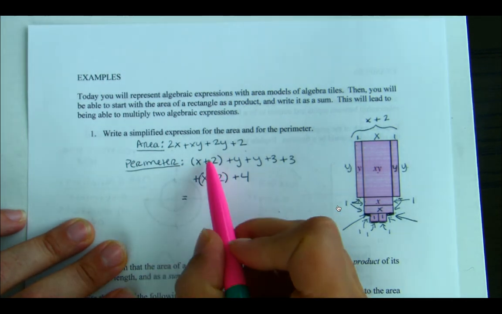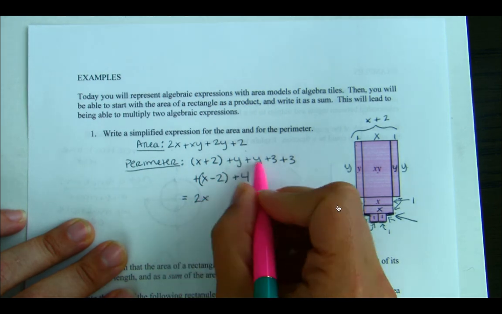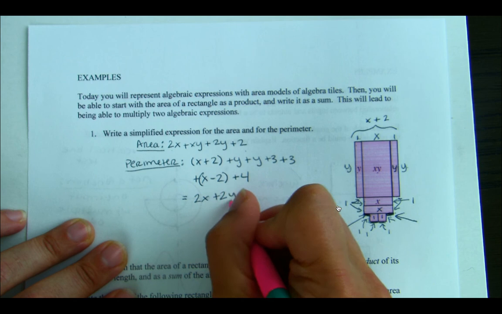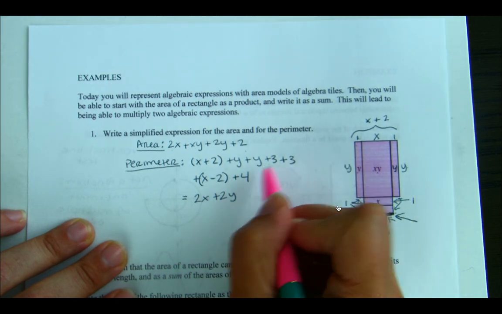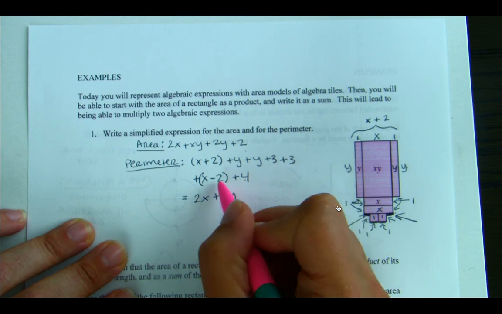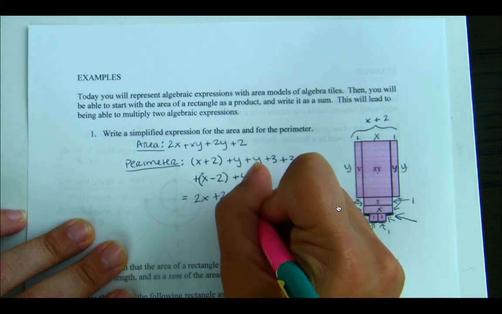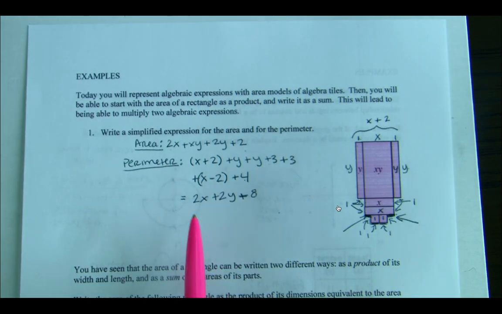So now I'm going to simplify my expression. I see that I have two x's, that I have two y's, and that I have 3 plus 3, which is 6, 6 plus 4, which is 10, and 10 minus 2, which makes it 8. So plus 8. So our perimeter is 2x plus 2y plus 8.